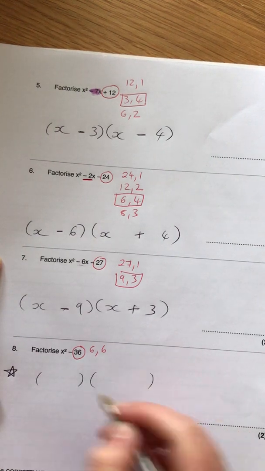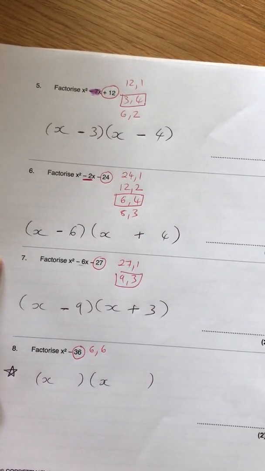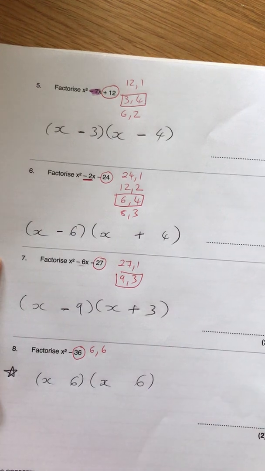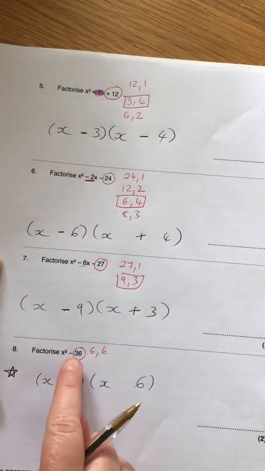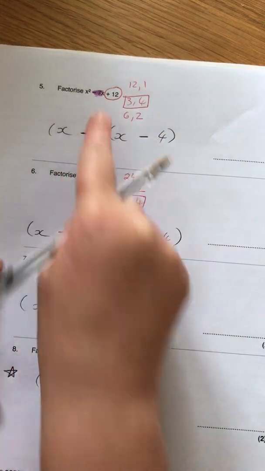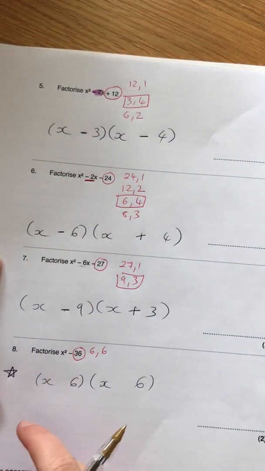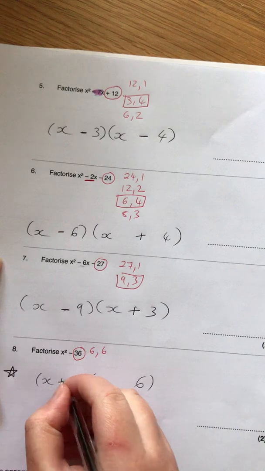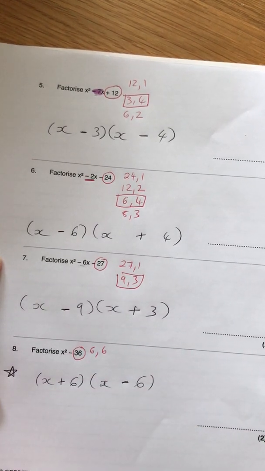So we're still going to have two brackets, and then we're going to put 6 and 6 in both of them. Then we're going to think about, if I wanted this middle bit to cancel, this x bit that I don't have, I really want it to be 0 in the middle. So I'd have one with plus and one with minus.